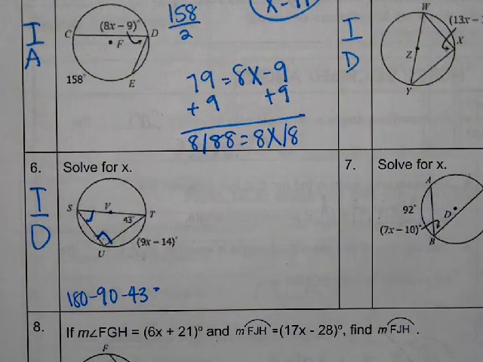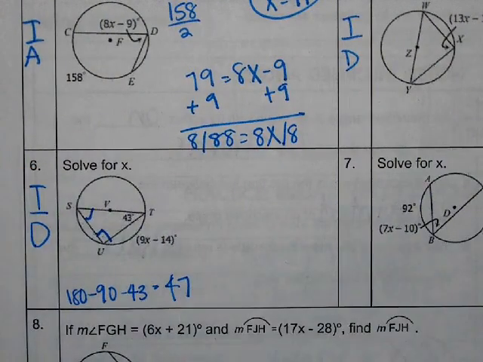Why is my brain not working? What does that leave me with? 47. Now my brain's with it. That means this angle is 47.